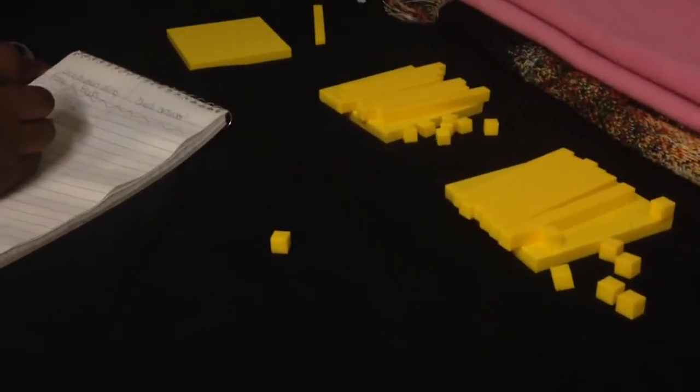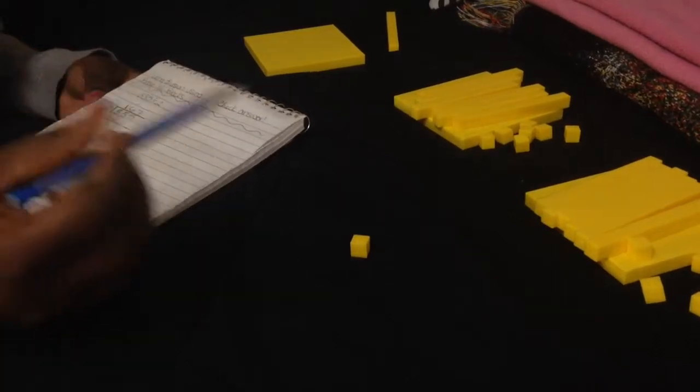So we write our 7 that we have in each group. 2 times 7 equals 14. 15 minus 14 equals 1. And we can't break this up anymore. And so our answer as of right now is 167 with a remainder of 1.